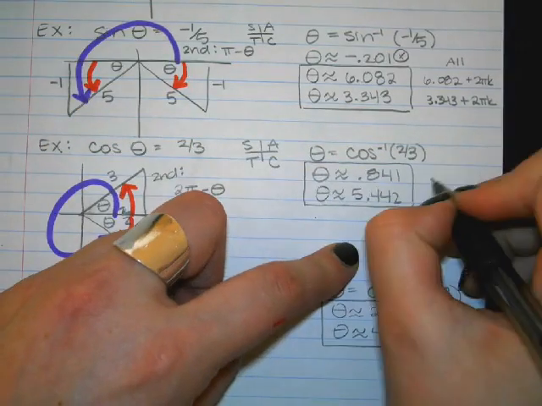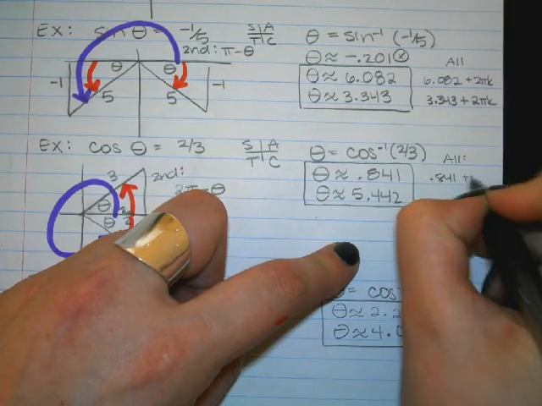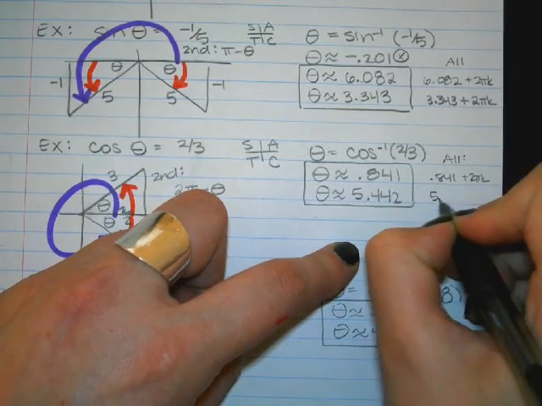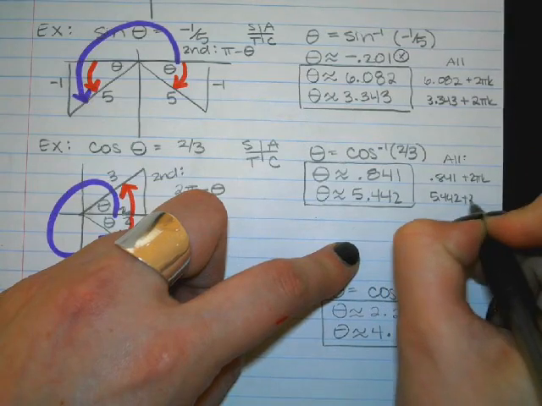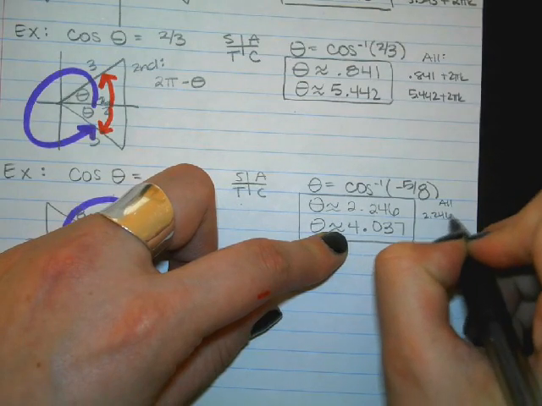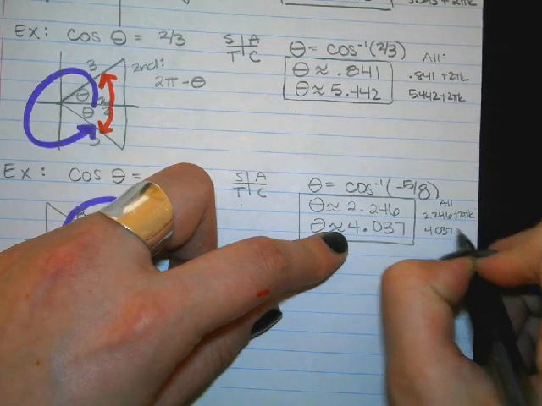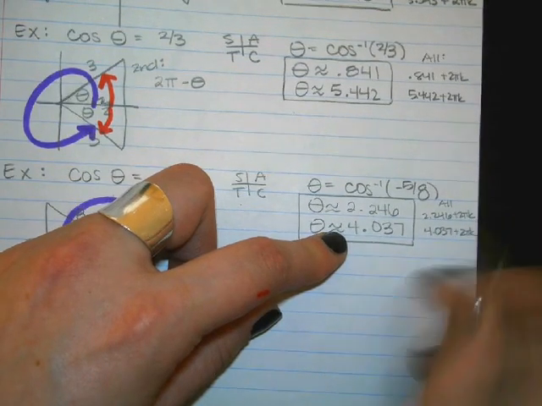So again here, my all solutions answer would be 0.841 plus 2 pi k, 5.442 plus 2 pi k. And then my all solutions for this one, 2.246 plus 2 pi k, 4.037 plus 2 pi k.